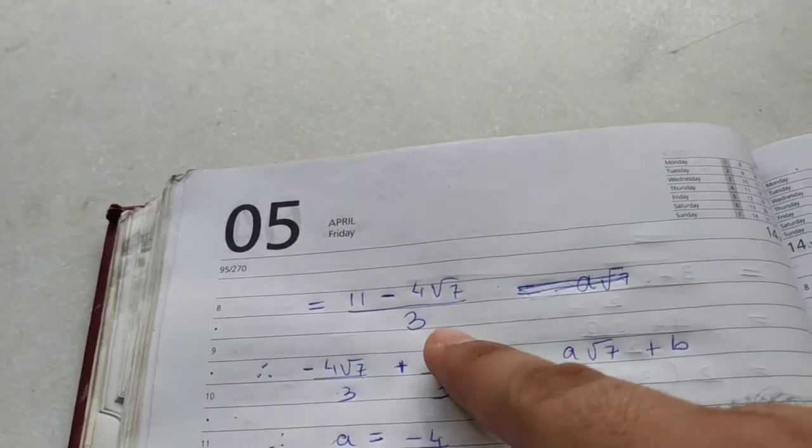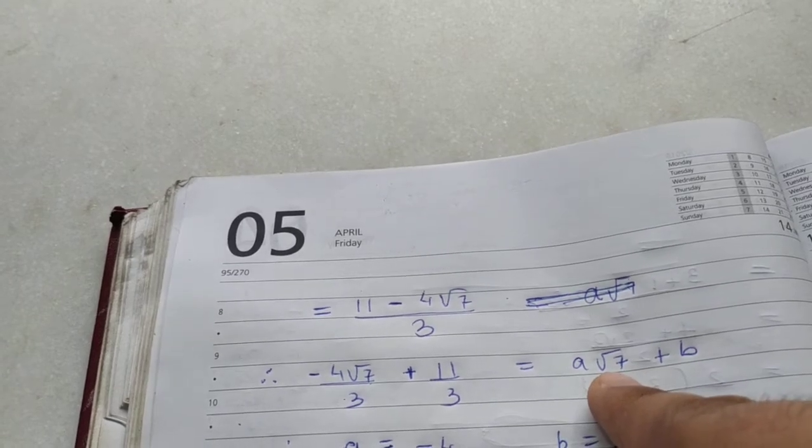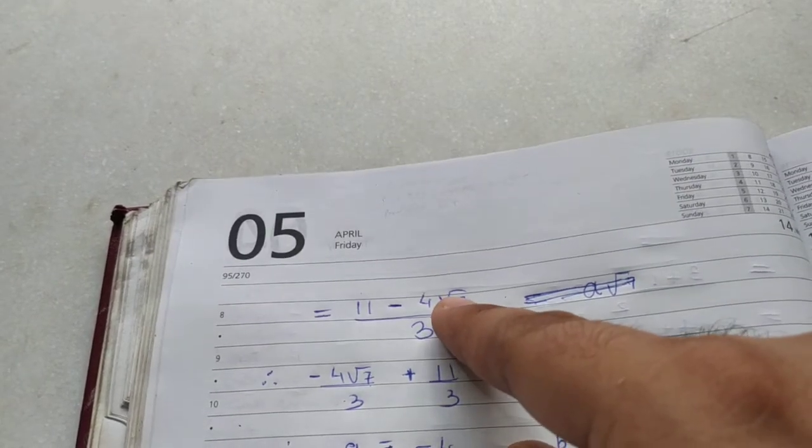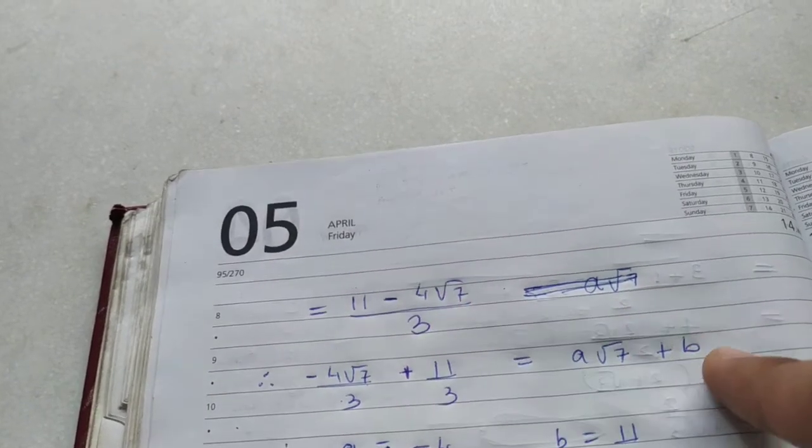But to convert this into this form, see that root 7 was in the first term here. So we'll have to write this in the beginning. Minus 4 root 7 will be in the beginning and plus 11 will be the second term.